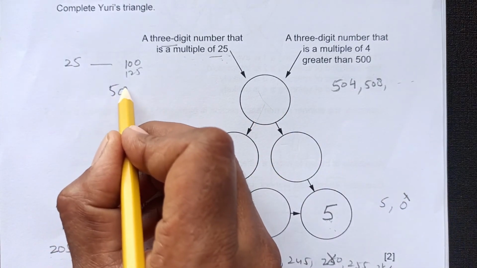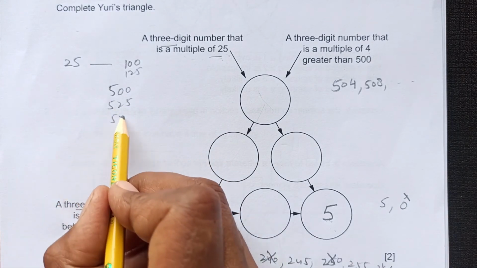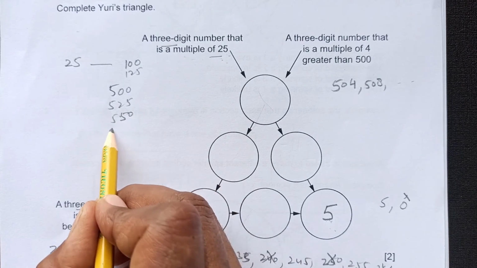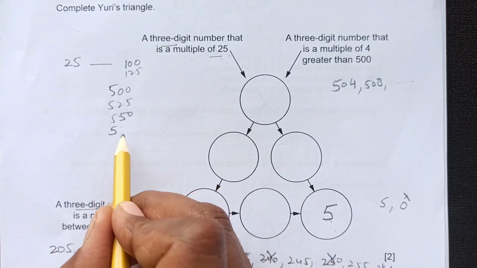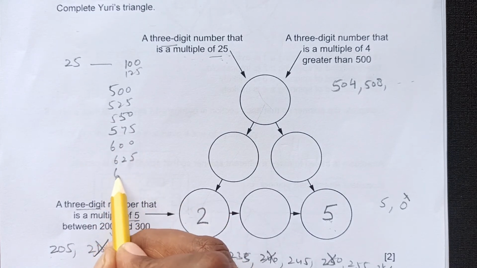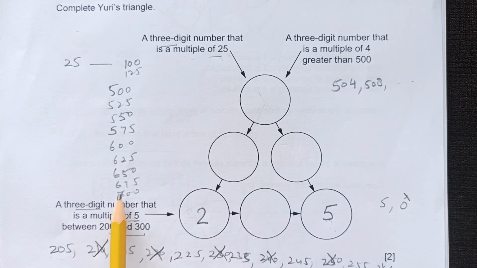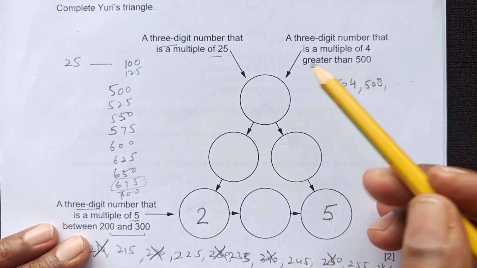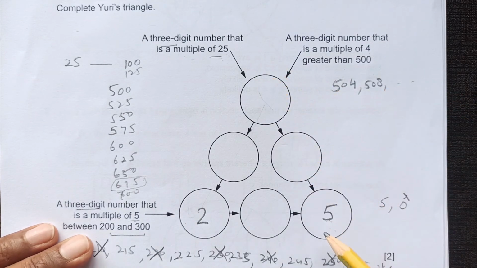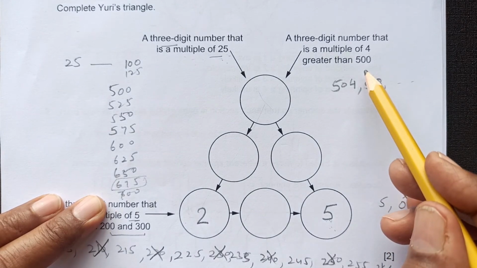Let's say 500, 525, then 550, then 575, 600, 625, 650, 675, then 700. So 675 we are ending up here. So multiples of 5 we can take here that end with 5, but it should be greater than 500.